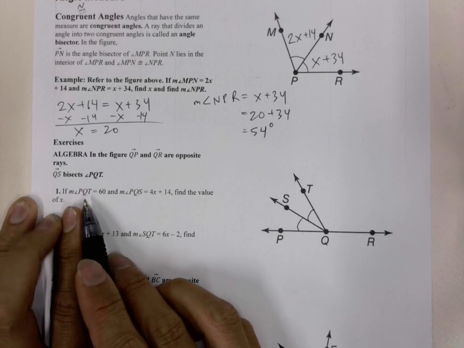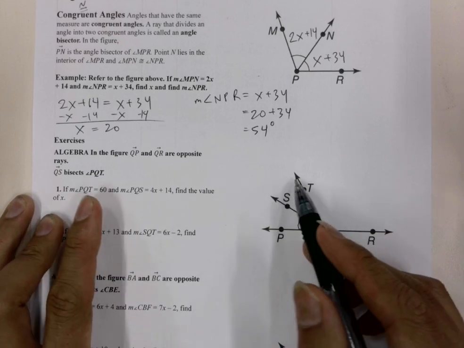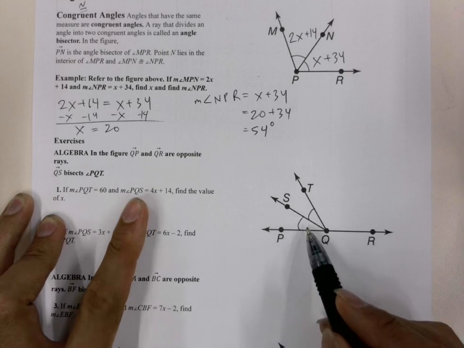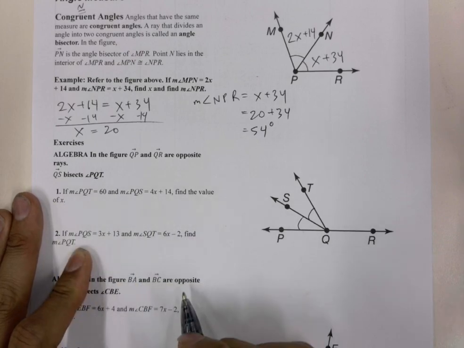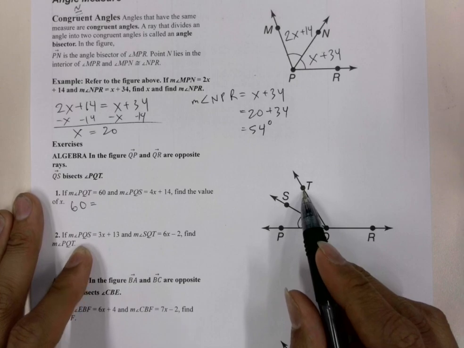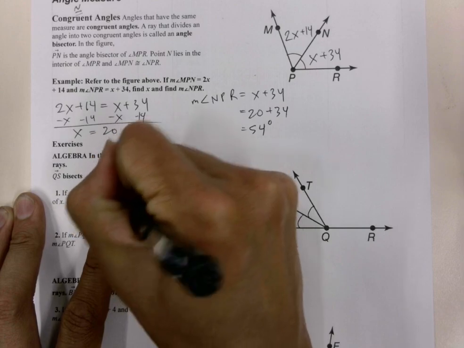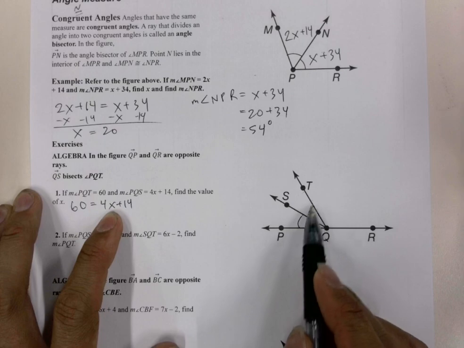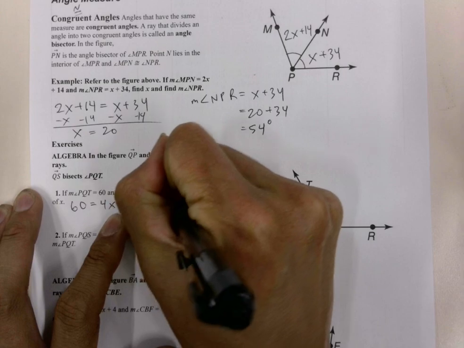So now they give us PQT, the big angle. This entire angle is 60 degrees. And then they give us an expression for PQS. It's 4x plus 14. So how can we create an equation so that we can find x? Well, we're going to say the entire angle, 60, this PQT, is equal to the first angle, 4x plus 14. That's this first angle. And then we know the second angle is the same measure, so we can go ahead and add 4x plus 14 again.